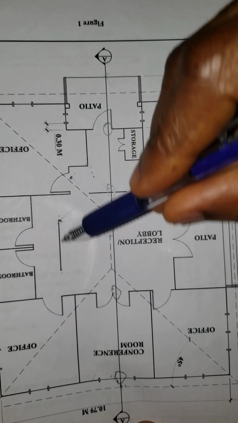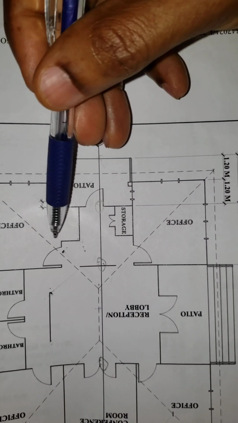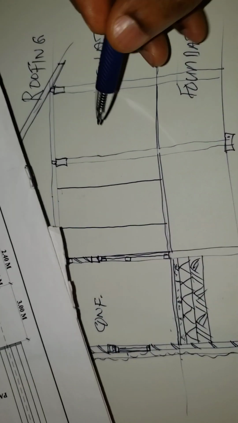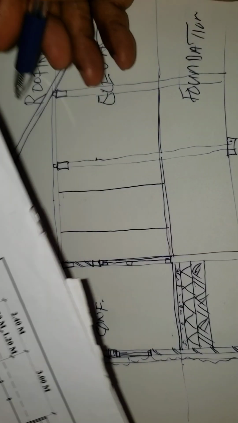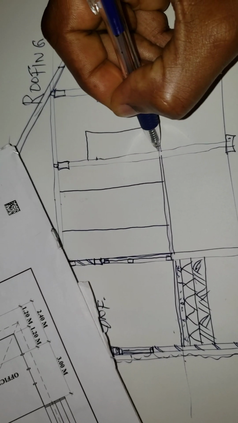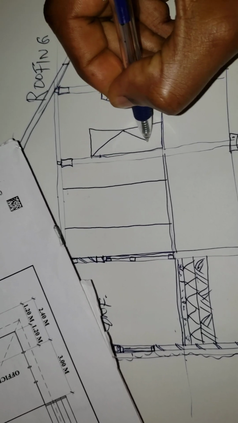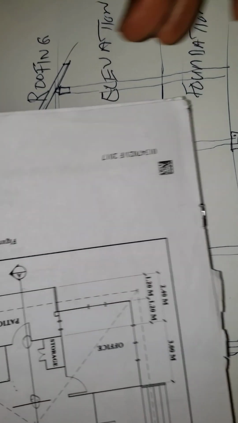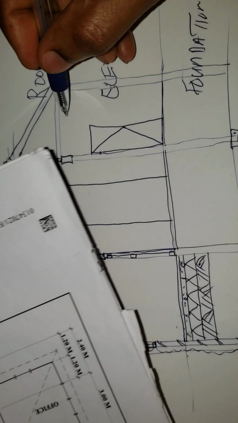To represent the wall here. Going across here, we have this door. And wall here.